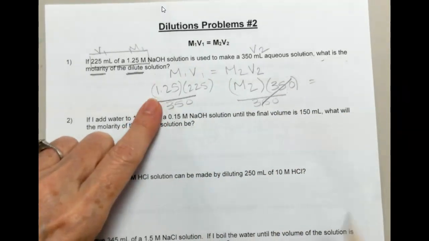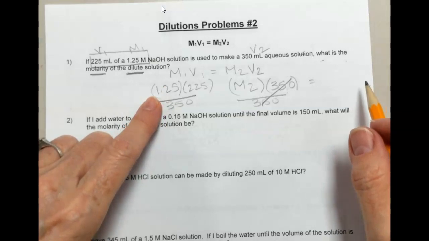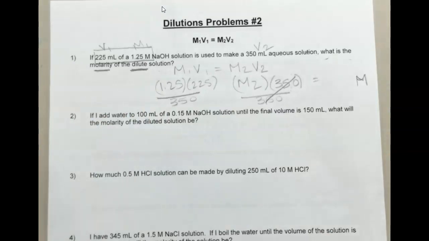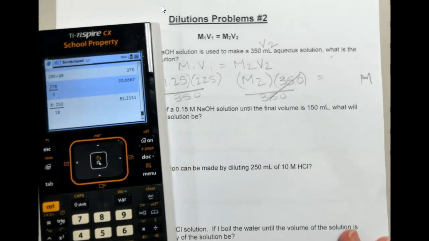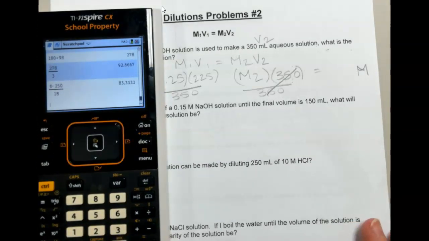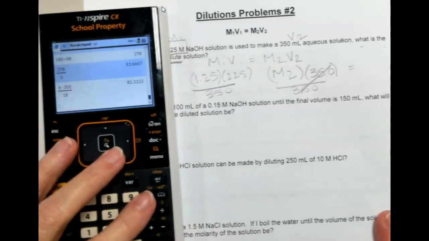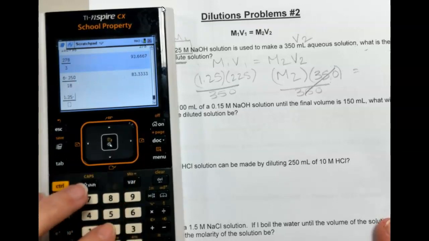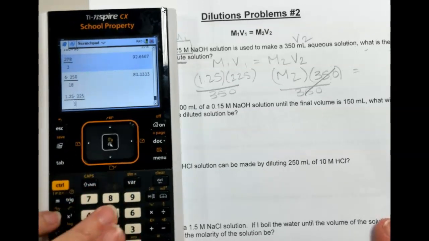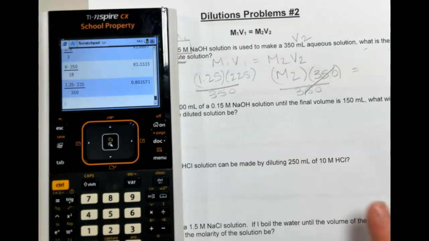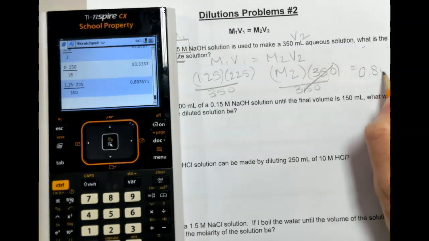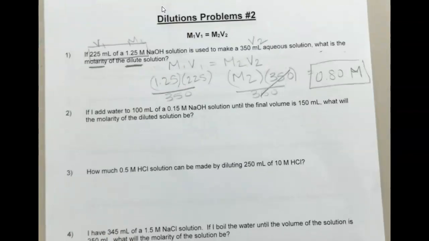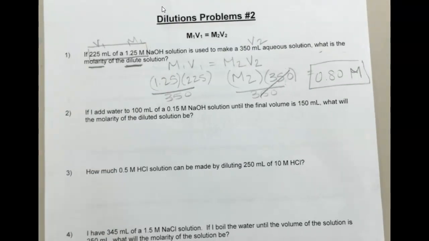And then, so this is what I put in the calculator. And I'm solving for M2, so I'm going to end up with a molarity, right? So I'm going to have that with an M because my milliliters will cancel out. And again, you don't have to change milliliters to liters on these to solve. So what I have is 1.25 times 225 divided by 350. And here we've got 0.8 molar. That's how you would say that. 0.8 molar solution. Can you see that? 0.8 molar solution. All right.